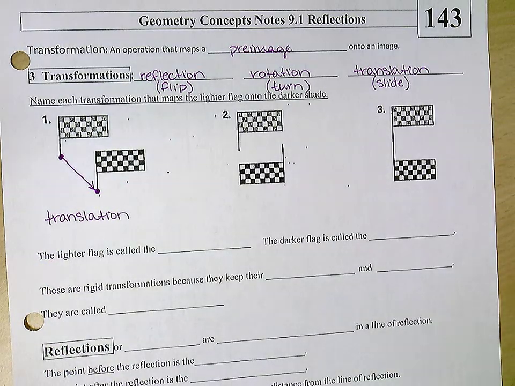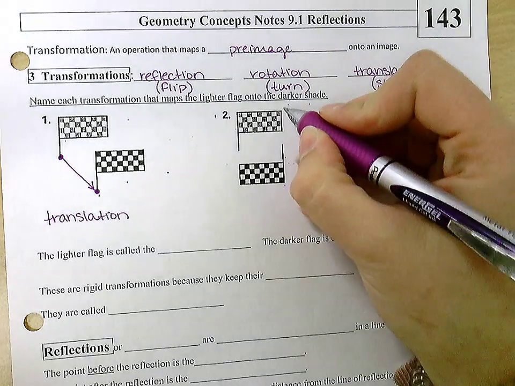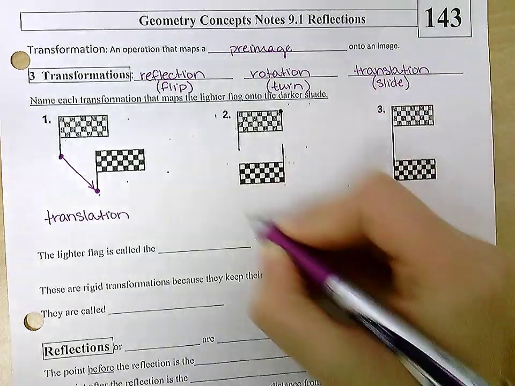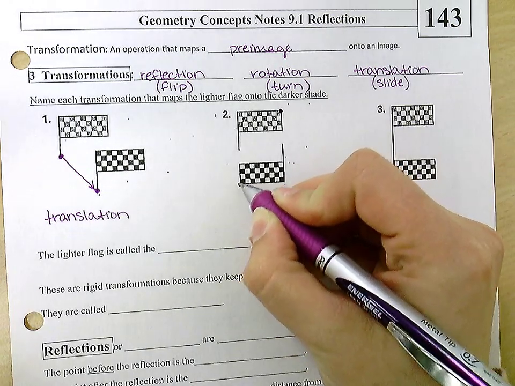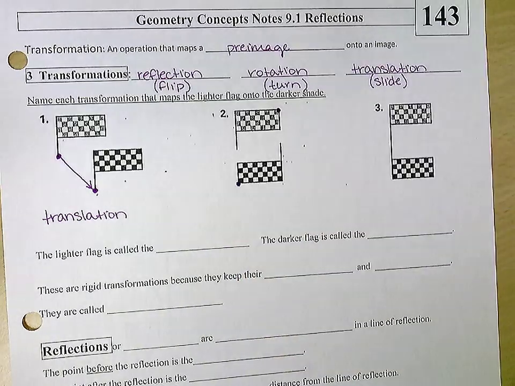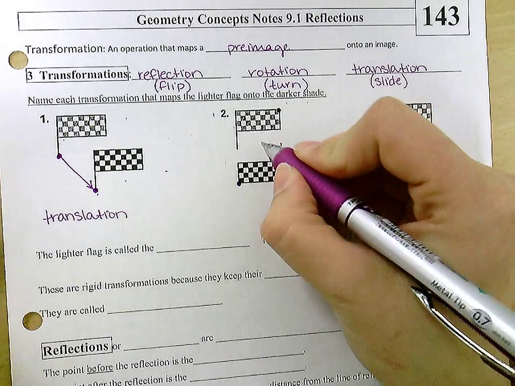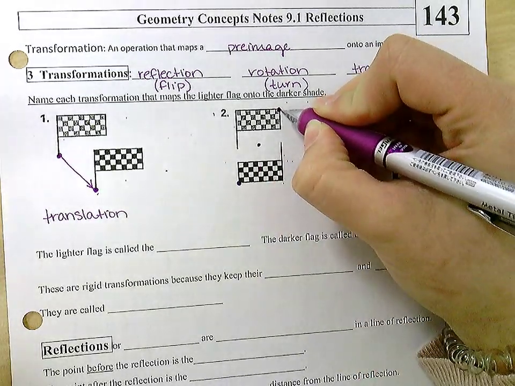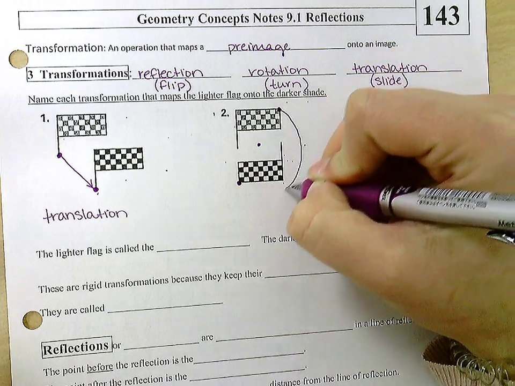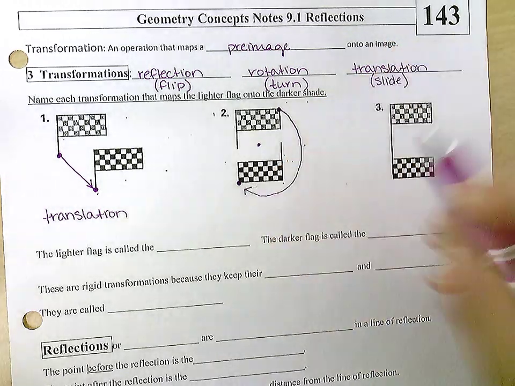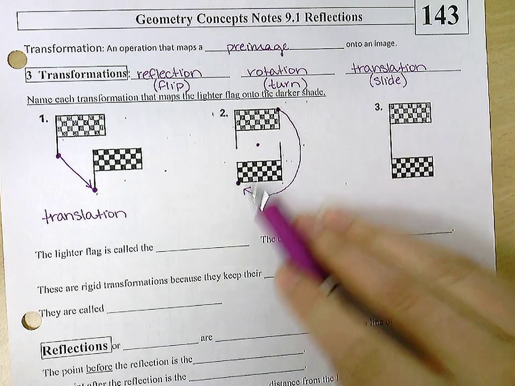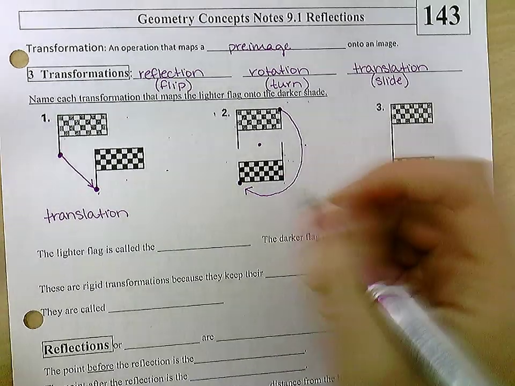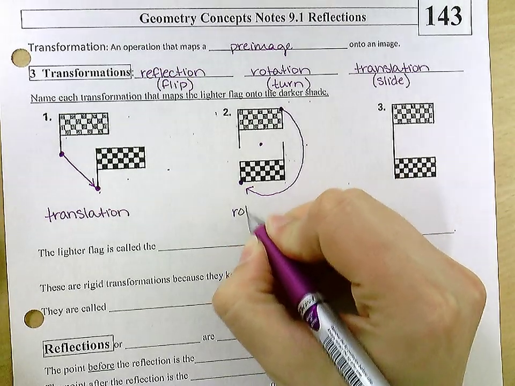Okay, the next one, number 2. This one, I'm going to pick this point at the upper right-hand corner. That same point is over here now. So what I'm doing to get to that newer point is rotating around that center point that I drew in. So it's turning around that center point there. So since it's turning, this is a rotation.